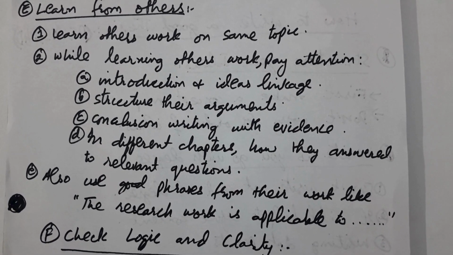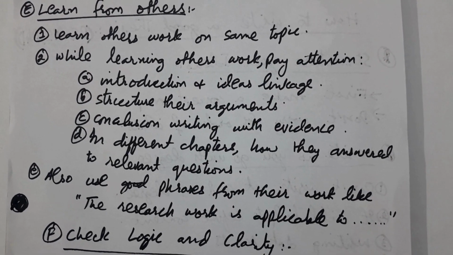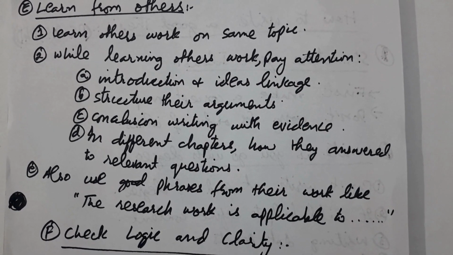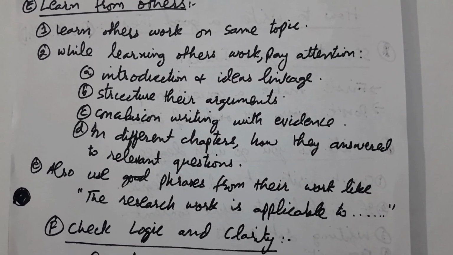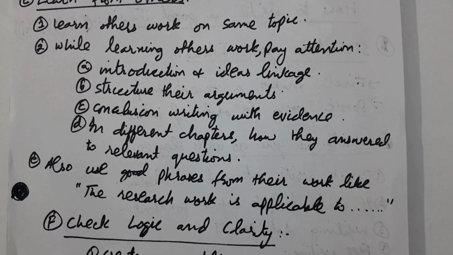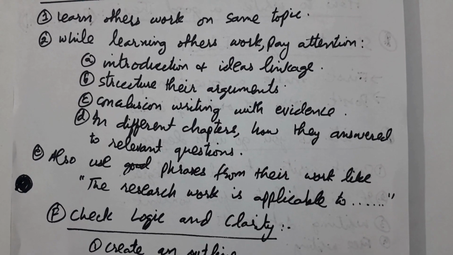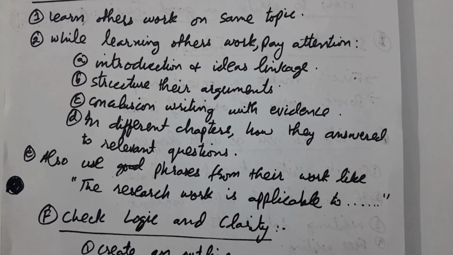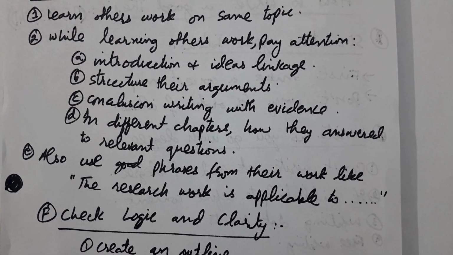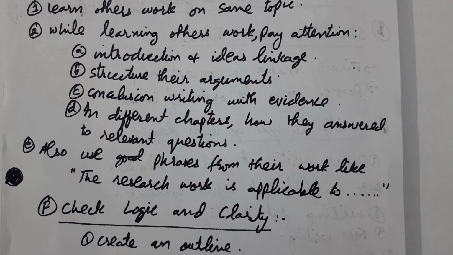Structure their arguments. You can get notes on how they structured their arguments, and also how they conclude, writing their conclusion with evidence. In different chapters, how they answered the relevant question. In every chapter, the name of the chapter reflects what is in that chapter. So the arguments and relevant questions, according to the chapter name, should be in the chapter.